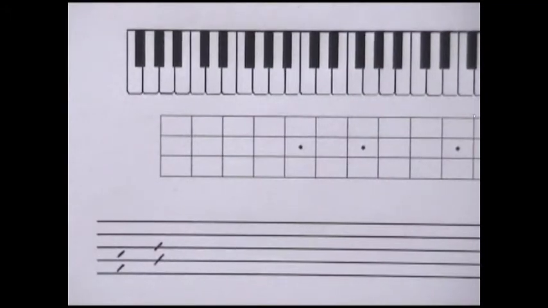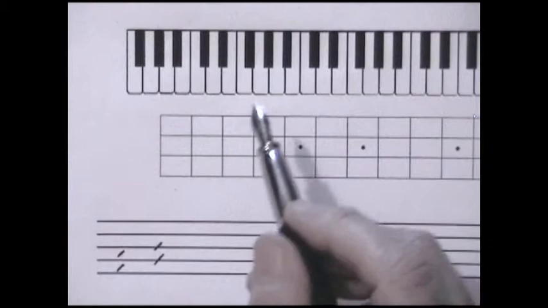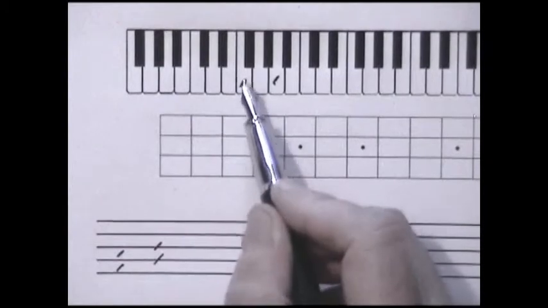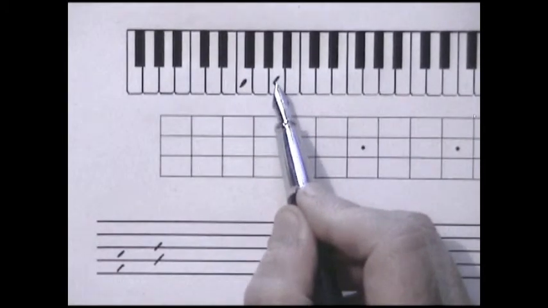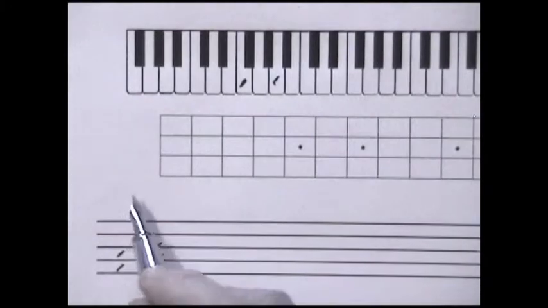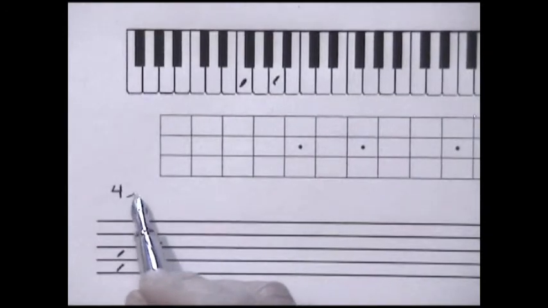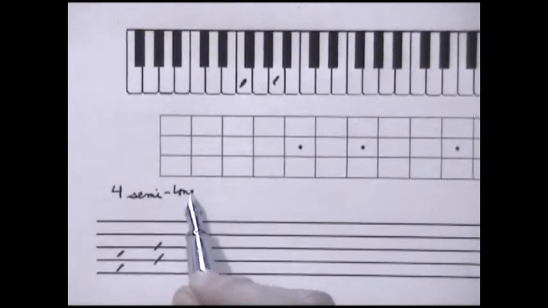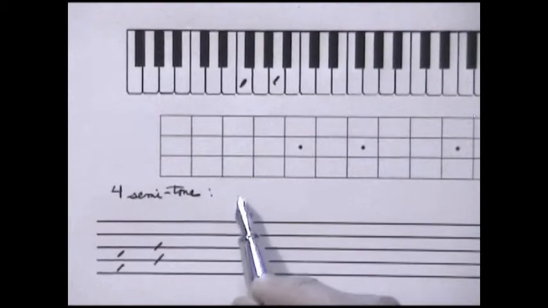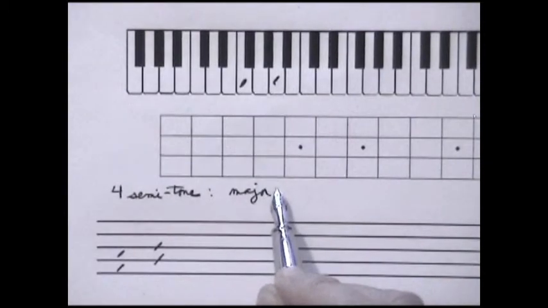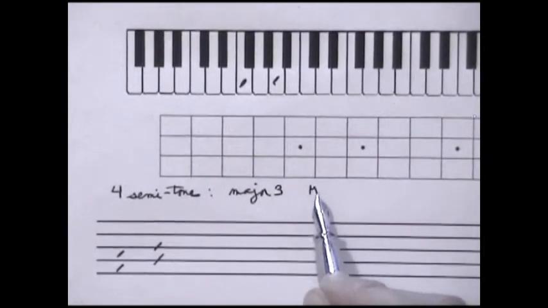If we go to the keyboard and count the number of semitones, we'll see that from an F to an A, so here's F to an A, is 1, 2, 3, 4 semitones. So 4 semitones corresponds to a major third, abbreviated capital M3.